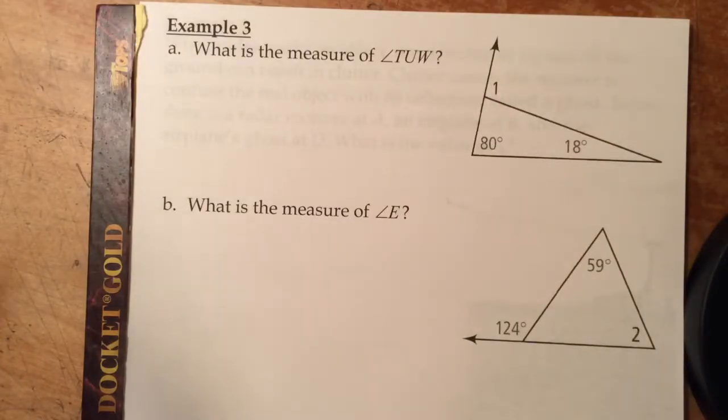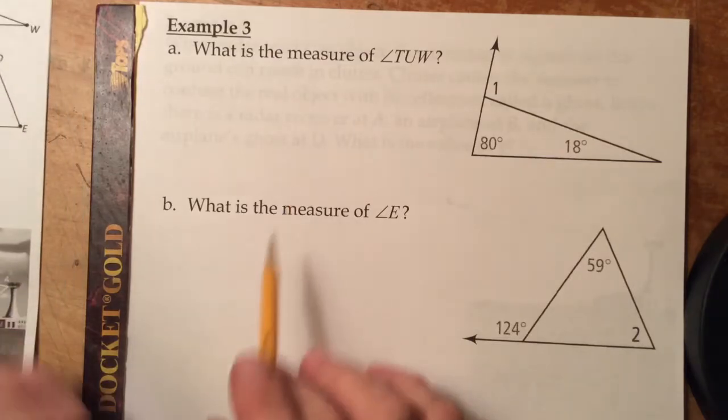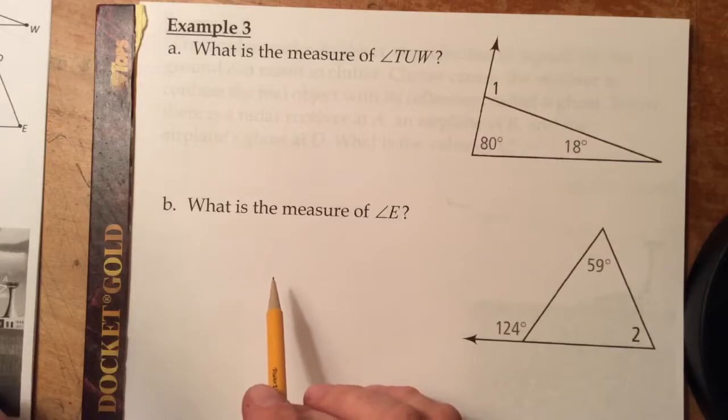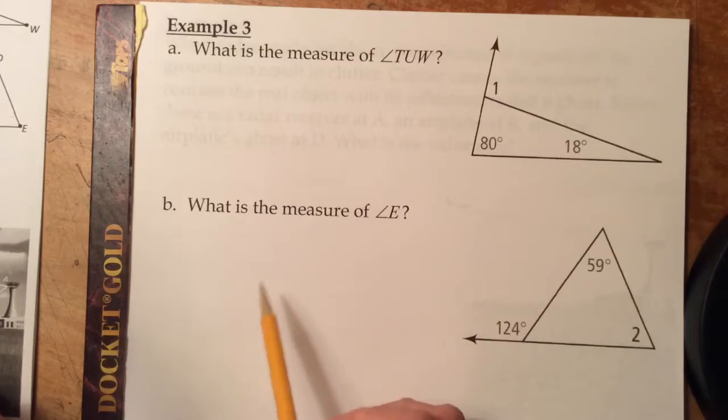Example 3. These two parts of the problem focus on setting up the equation that is referred to in the Remote Interior Angles Theorem, or what is also called the Triangle Exterior Angle Theorem. So that's what we're going to focus on also. The math is pretty simple.